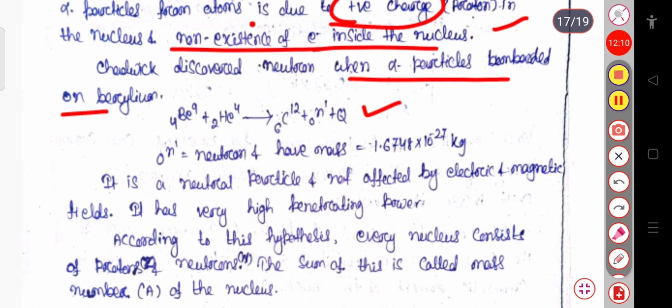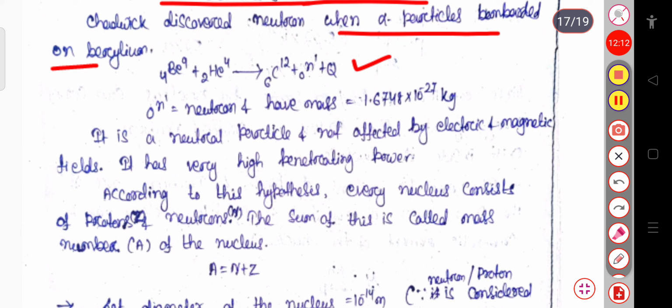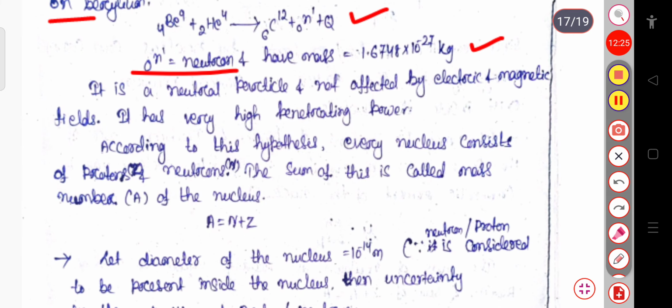And here you can see the neutron is 0N1, and it has the mass 1.6748 into 10 power minus 27 kg. This neutron is a neutral particle and is not affected by electric and magnetic fields. Since the neutron is a neutral particle, it will not be deflected by the presence of electric and magnetic fields, but it has very high penetrating power.